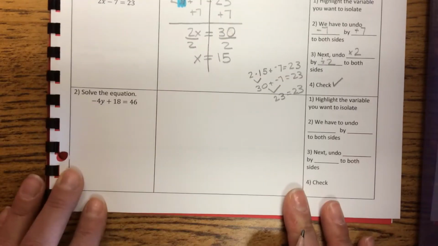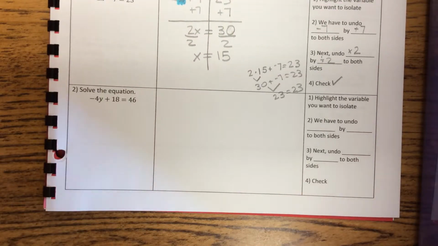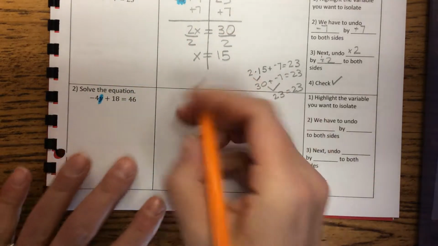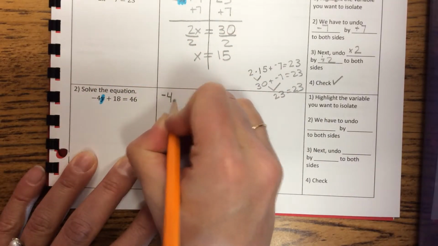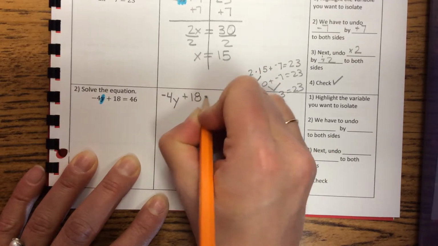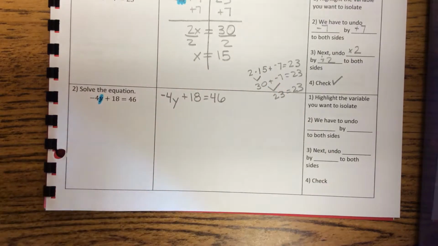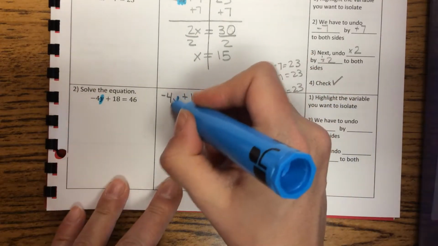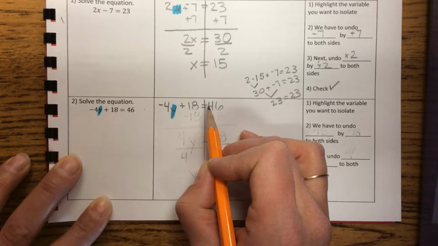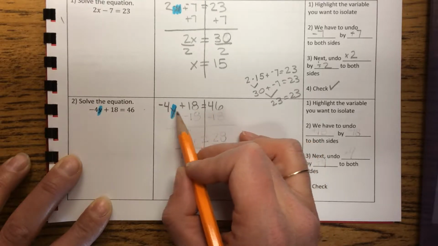All right, number 2. Our first step, remember, is to highlight the variable. So I see this y here. This is my variable. So when I rewrite my problem, I'm going to be thinking, how can I get this y by itself? So I have negative 4y plus 18 equals 46. My variable is y, so I'm going to think, how can I get this alone?